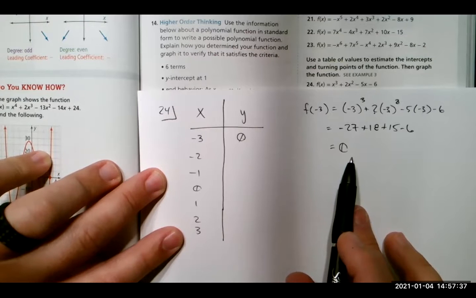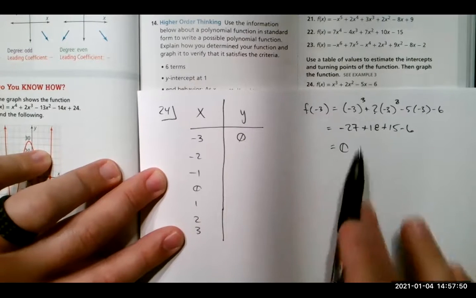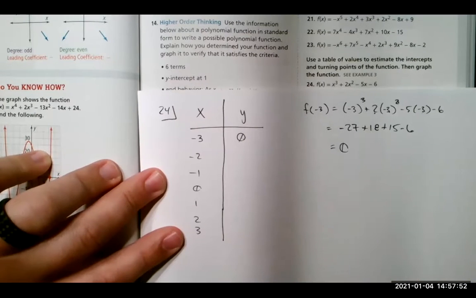So if you see something that you don't think is correct, feel free to reach out to me and I'd be happy to tell you. But in the solutions manual, if you see for number 24 that when x equals -3, f of x equals 375, that's not correct. It's actually 0 because we just did it right here.